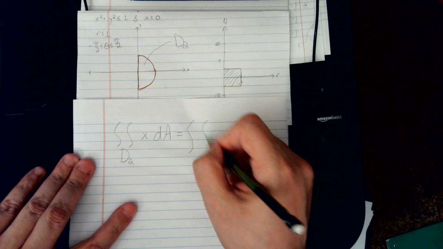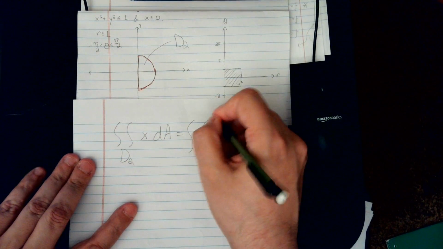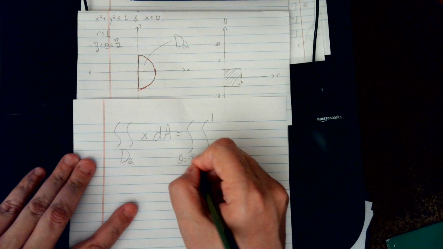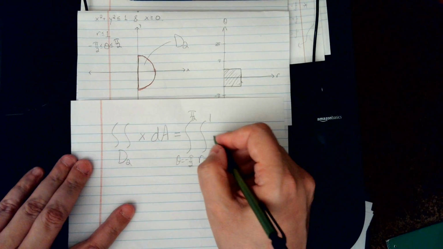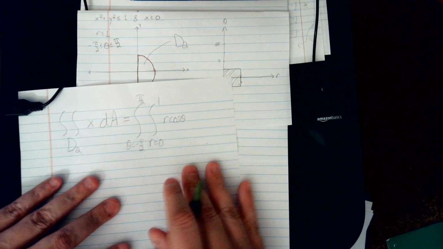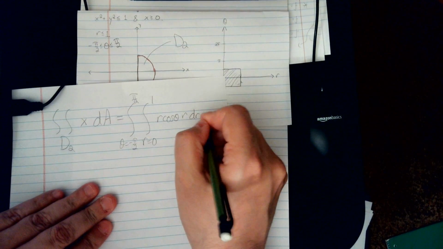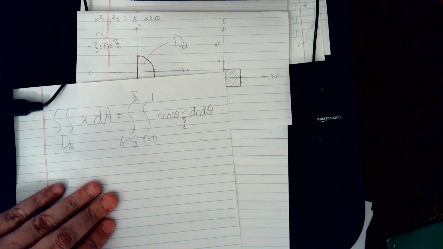In polar coordinates, I see r is going from 0 to 1. Theta goes from minus pi over 2 to pi over 2. X is r cosine theta. And now I suppose the hardest part of this is remembering, yes, you need the r. r dr d theta. Right? You cannot forget that r.